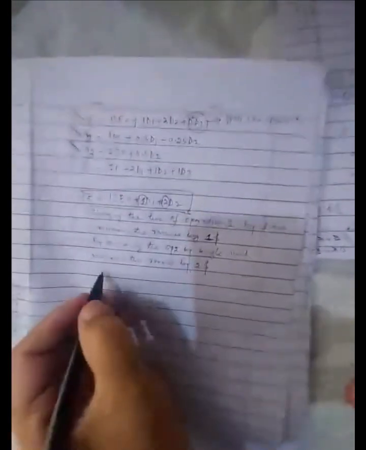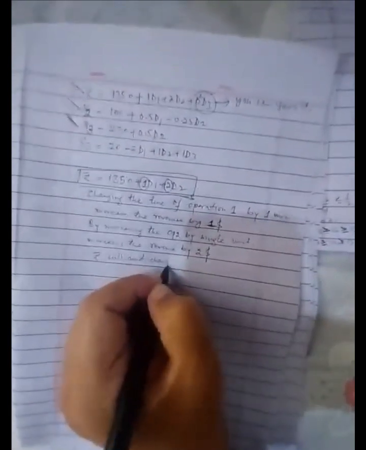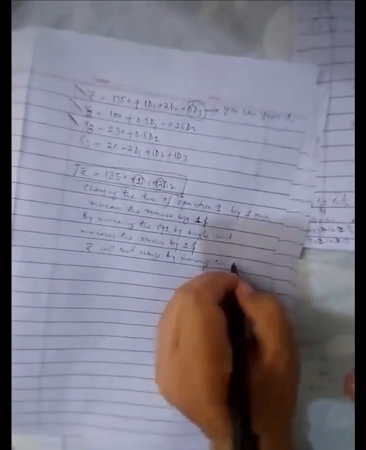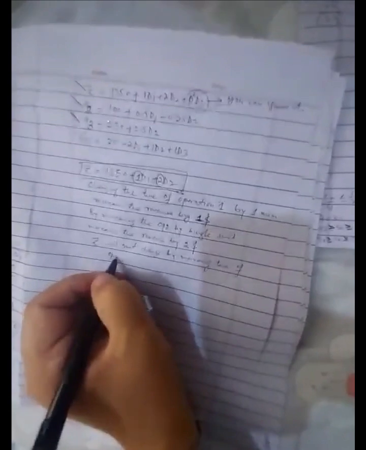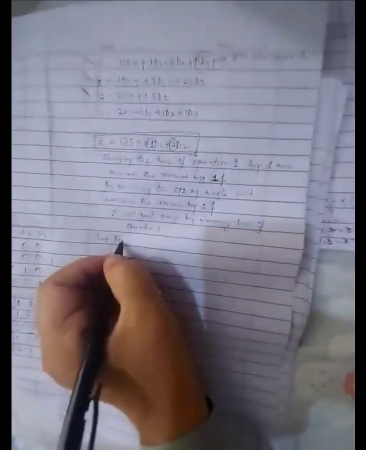No change in the Z if we increase or decrease the time of operation 3 by a single minute, no matter how many minutes. We can say that Z will not change by increasing the time of operation 3.